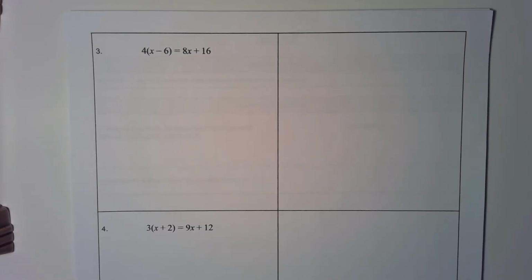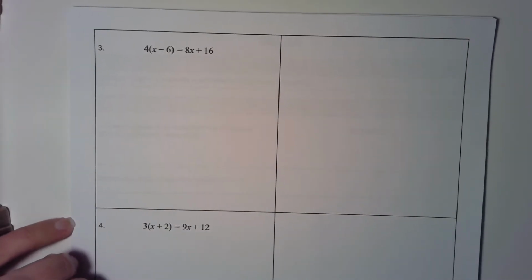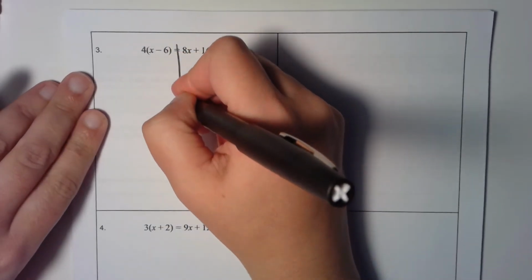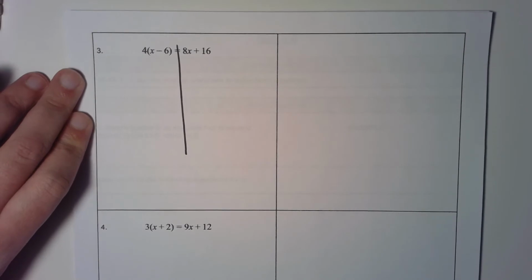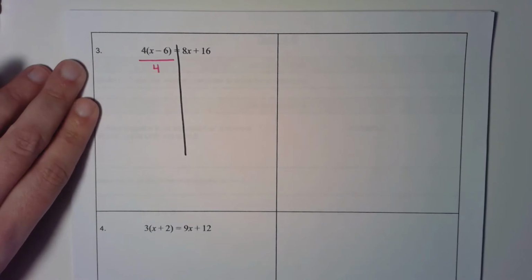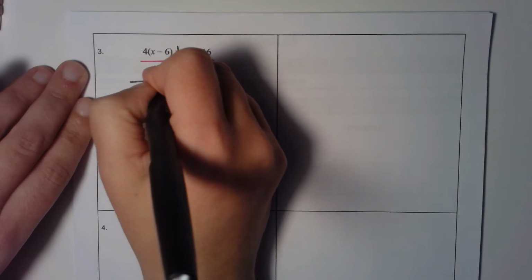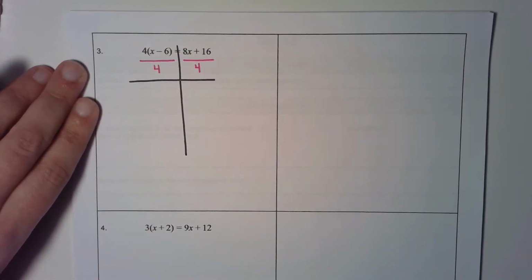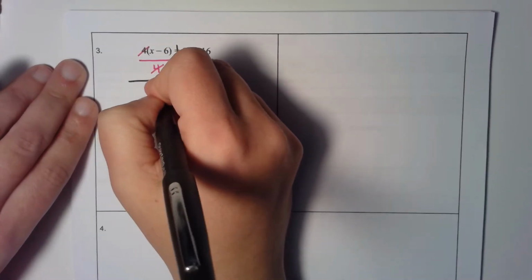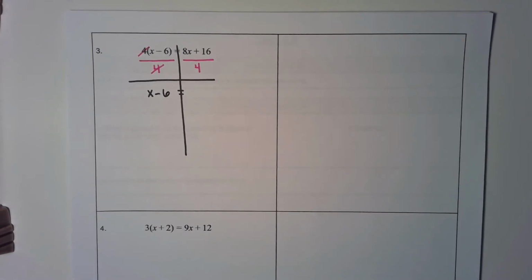Before I try to get the variables together, this x is trapped inside of a parentheses. So I need to figure out a way to get the parentheses to go away. So the first thing that I'm going to do here, instead of getting the variables together, is I'm actually going to divide by 4 on both sides. Now, when I divide by 4, a couple different things are going to happen. First of all, the 4's on the left are going to cancel. So now I just have x minus 6, which is nice because now my x is not inside of a parentheses, which is what I was looking for.